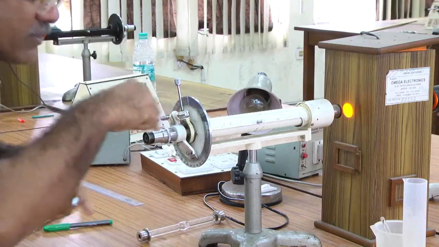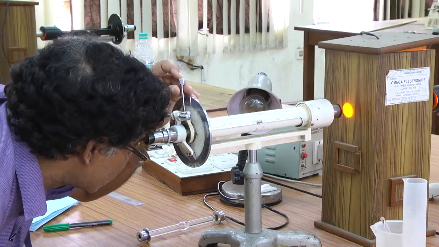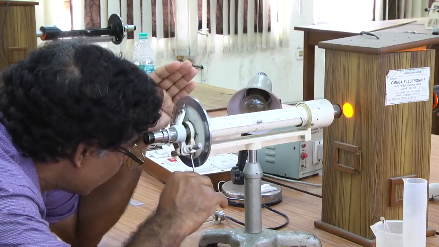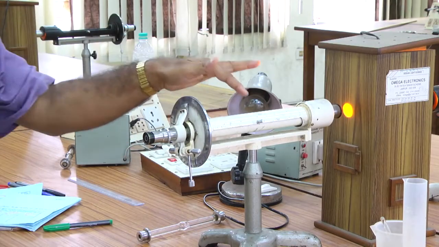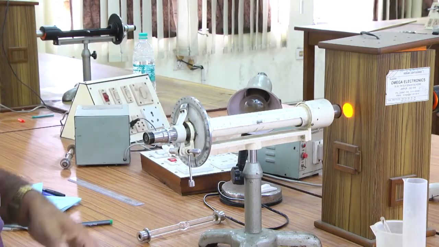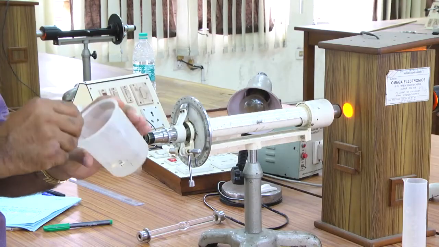So, you take this reading a few times, okay. At this position you can take it a few times, or rotate and take 2-3 times and take the average of that, okay.